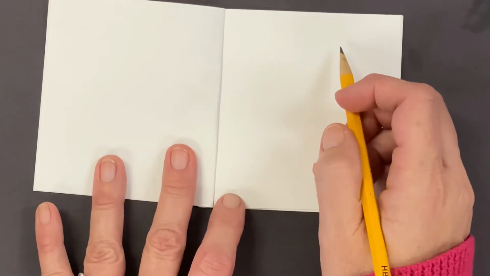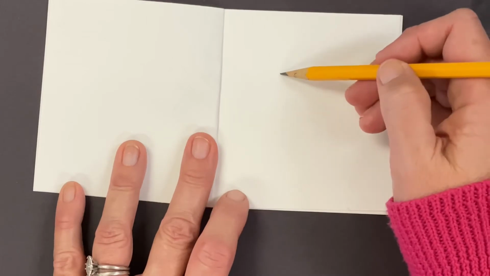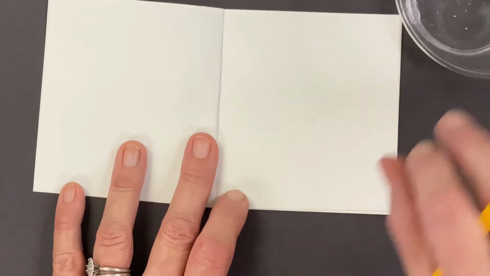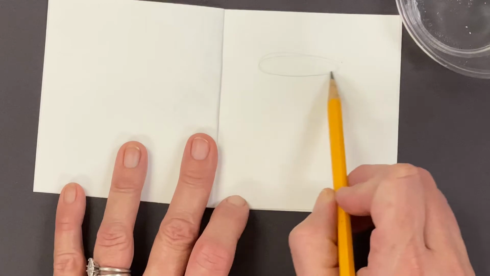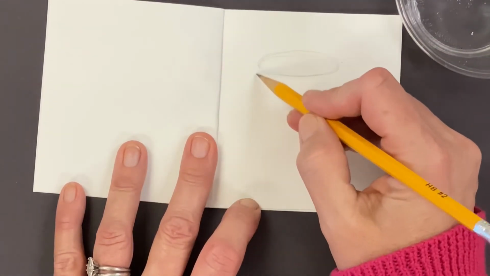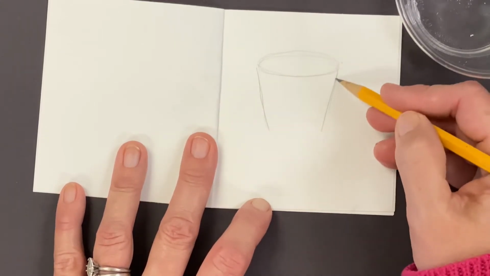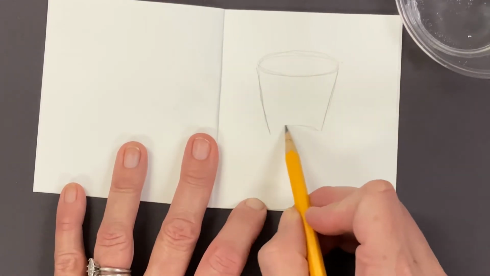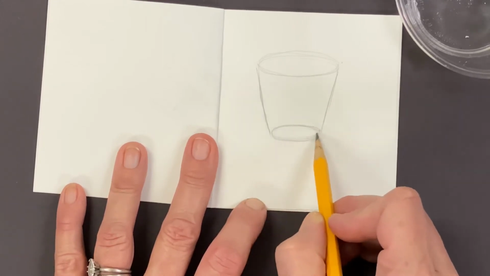So I will demonstrate a cylinder. So a cylinder, if I were looking at, let's just say I'm looking at this right here, it has an ellipse for the top. That's a squished circle because of the angle that I'm looking at. And this cup has slight diagonal lines that curve in, and it is clear. So I can see an ellipse on the bottom of this cup here.